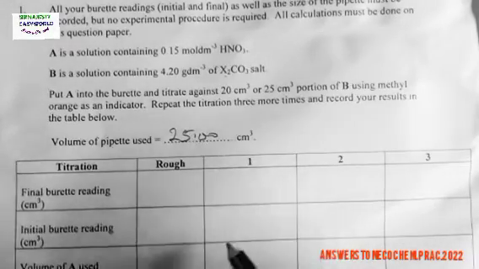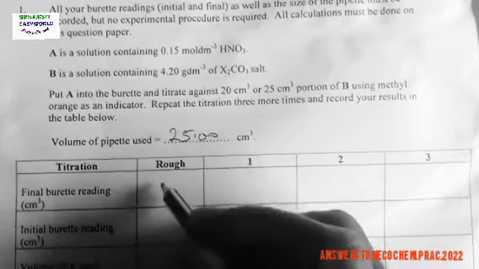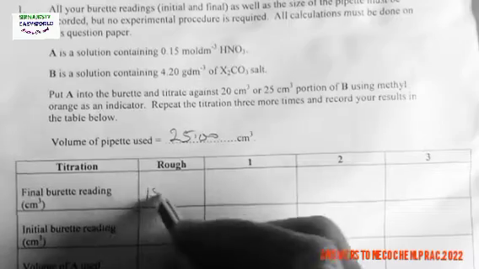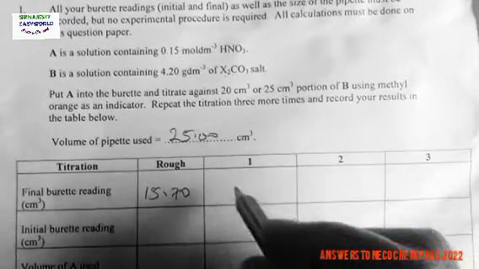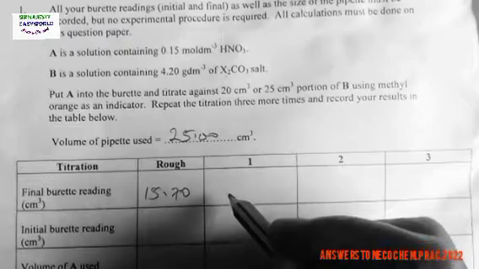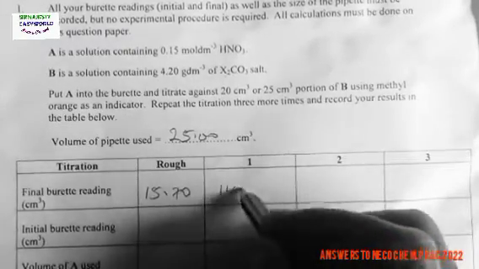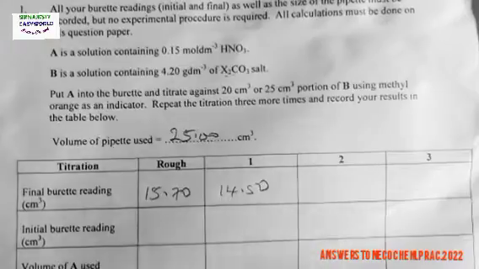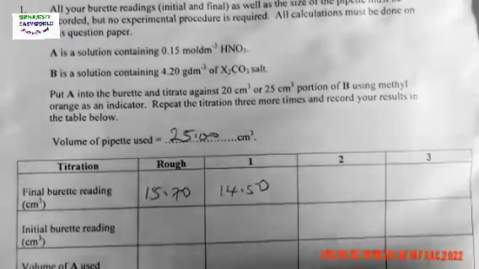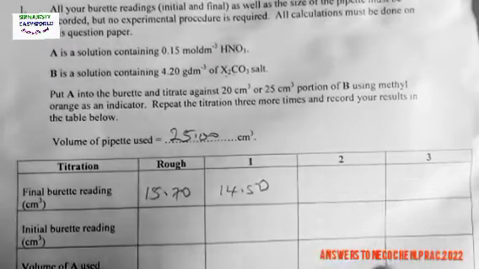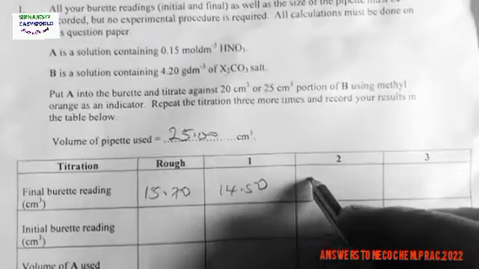Then here we take it that your rough might be 15.70, all in cm³. Then the first titer, I'm using the one I got, is 14.50. Just make sure that you and your students rhyme, or you and your teacher rhyme. Don't vary by more than 0.2 from what your teacher filled in the report form, so you accurately do your titration.